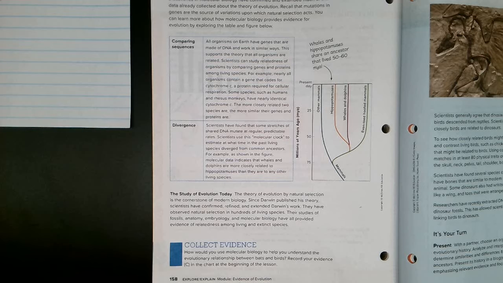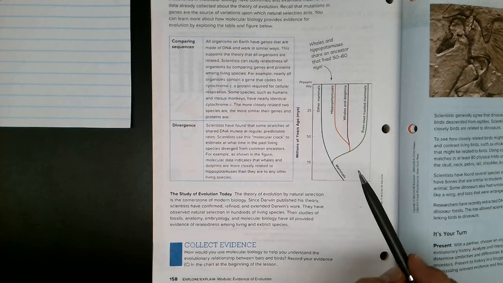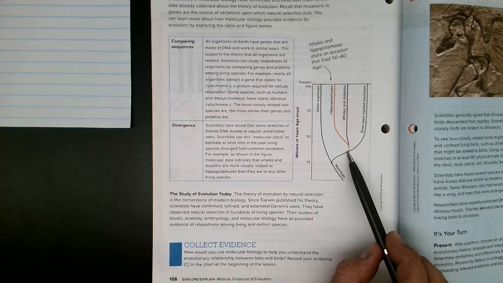For example, as shown in the figure, molecular data indicates that whales and dolphins are more closely related to hippopotamuses than they are to any other living species. And that is not part of the definition, but you can see that that is evidence from this divergence here, this fork in the road that is shown in the figure. And that should refocus. All right, that is it for today, Friday the 11th.